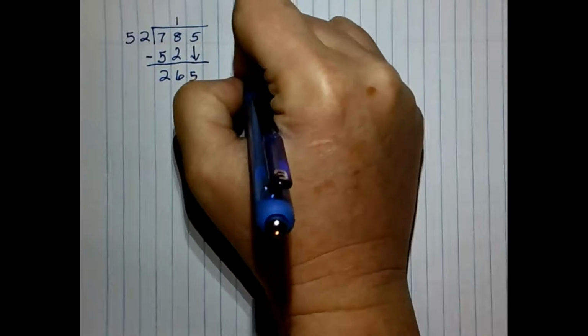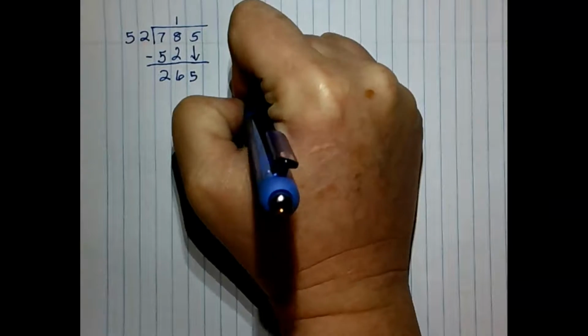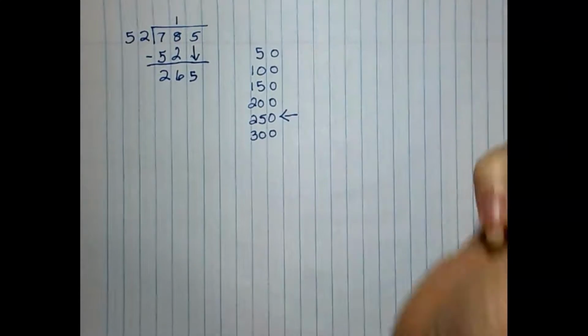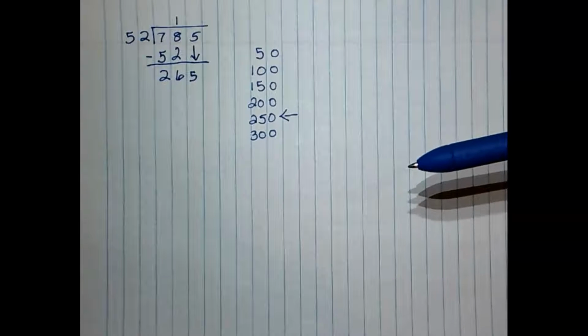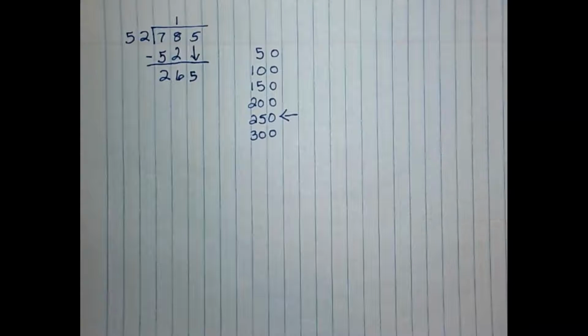In order to find out how many groups of 52 I would be able to make, I want to round this to an easy number to skip count with. 52 rounds to 50. How many groups of 50 could I make from 265? I see I can make 1, 2, 3, 4, 5 groups of 50 from 265.